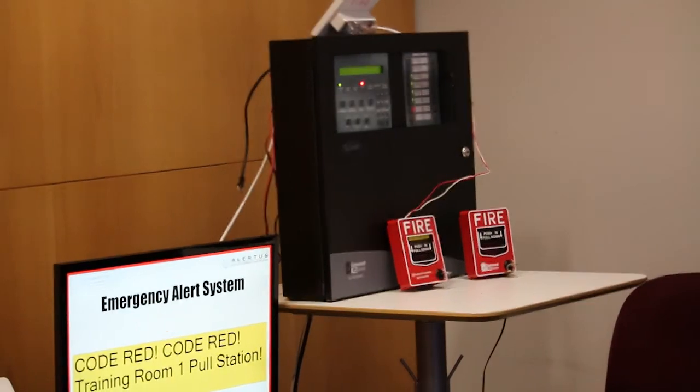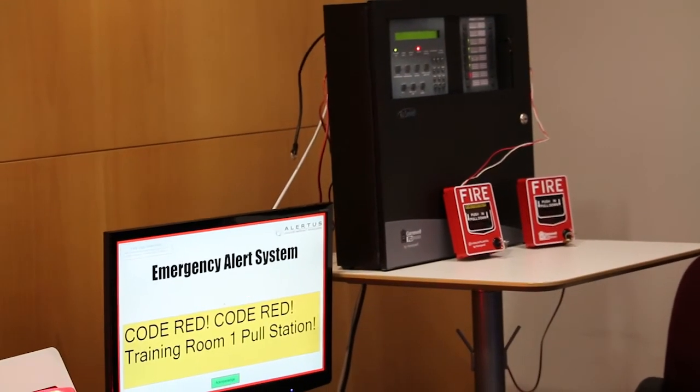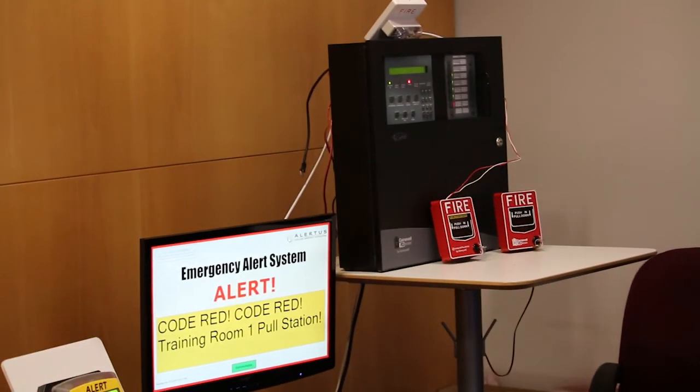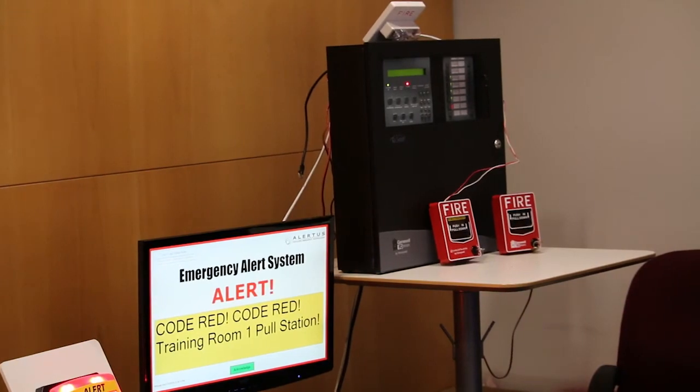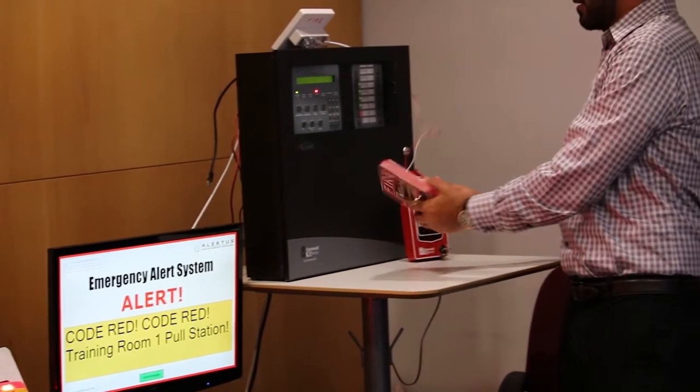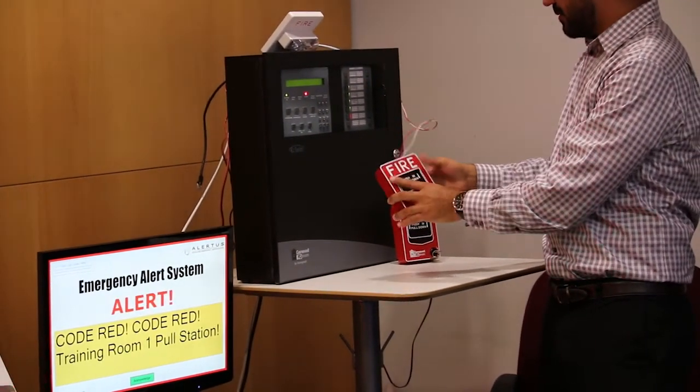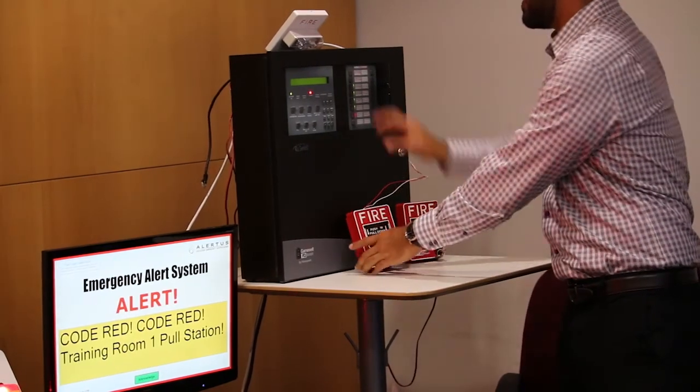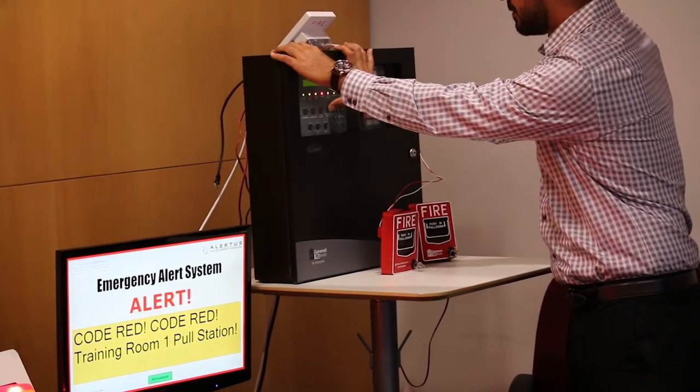They fix the situation, they put out the fire, and so on and so forth. They go up to the fire panel, they clear out the pull station, and then reset the fire panel.